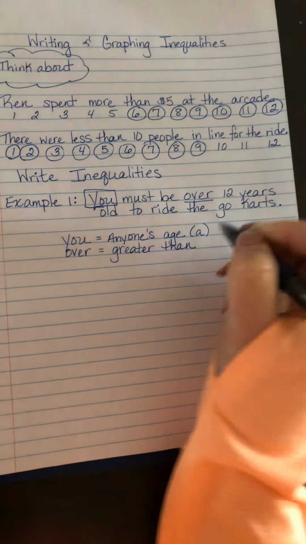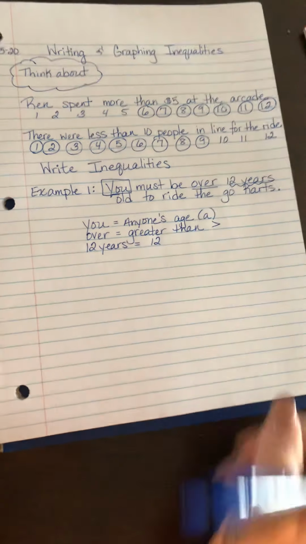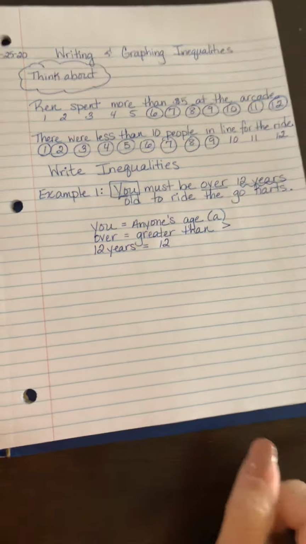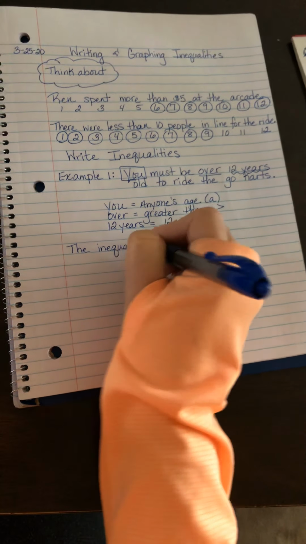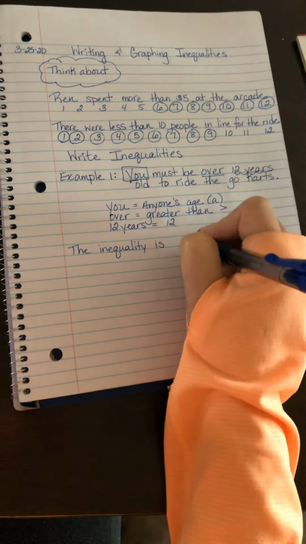It's 12. So I'm going to take all that I have right here and I'm going to put it as an inequality. So, therefore, the inequality is A, anybody's age. The age of someone to go to this go-kart has to be greater than 12.